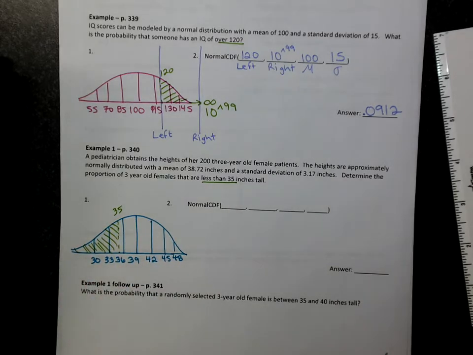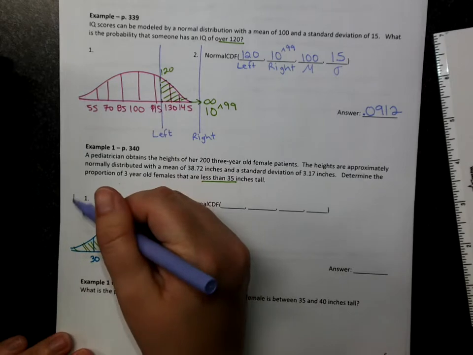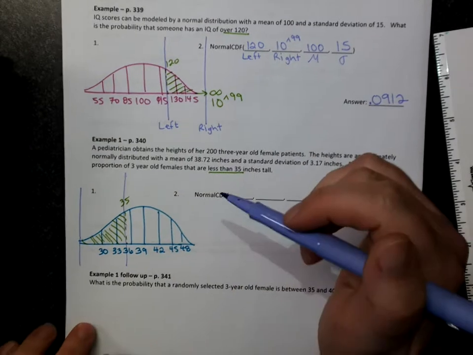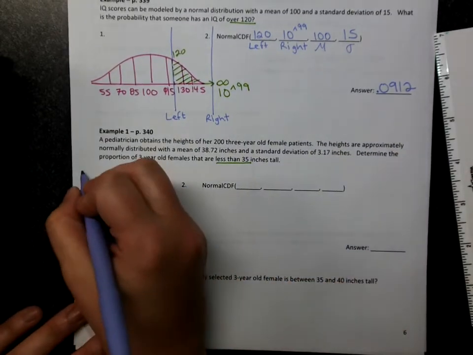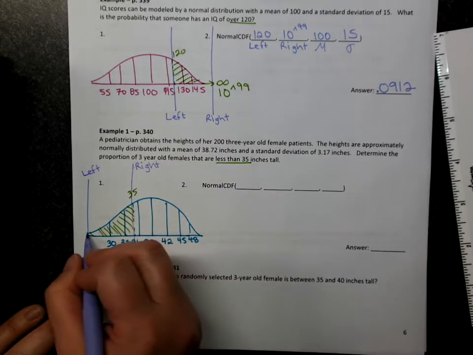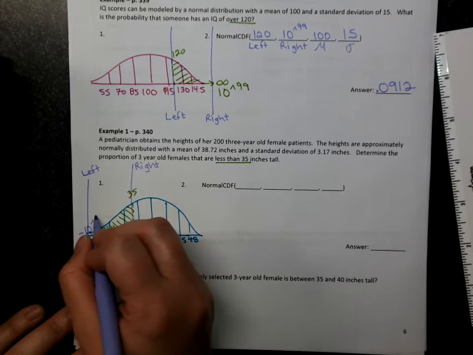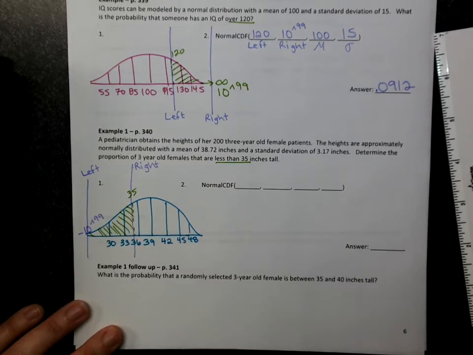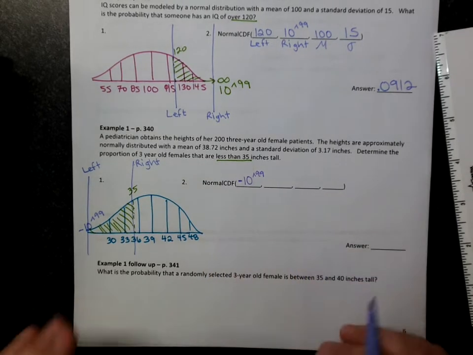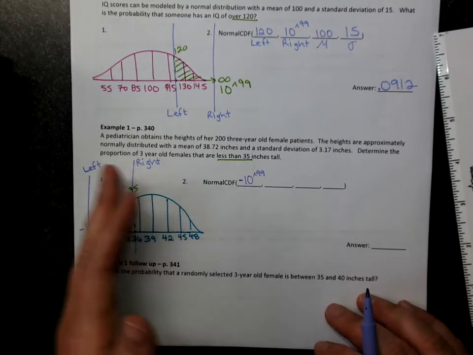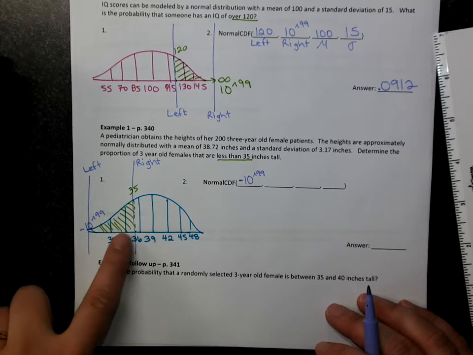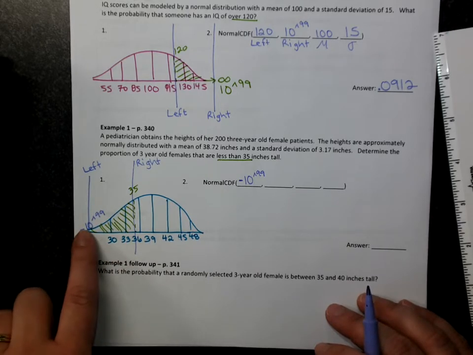So again, in the calculator, we have the left and the right bound. And so depending on how you shade will determine what you put in the calculator first. This is the left or the lower. This is the right or the upper. And remember, this continues to negative infinity. So it's negative 10 to the 99th power. So we have to put in negative 10 to the 99th first. Anytime you have a left tail, left test, you're going to put in the negative infinity first. So anytime you're doing less than a number, negative infinity goes first.